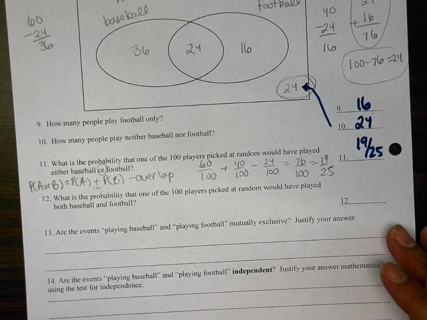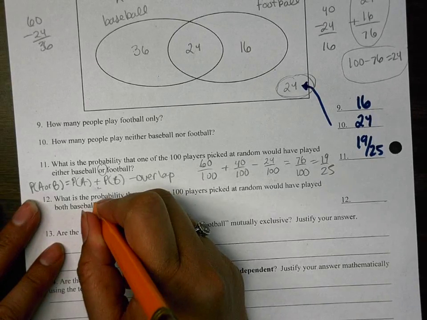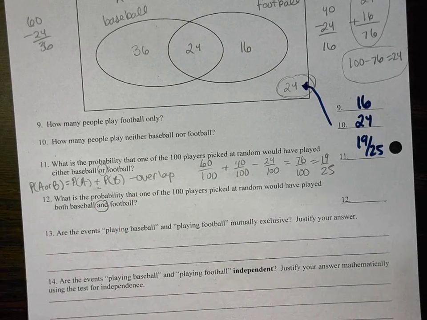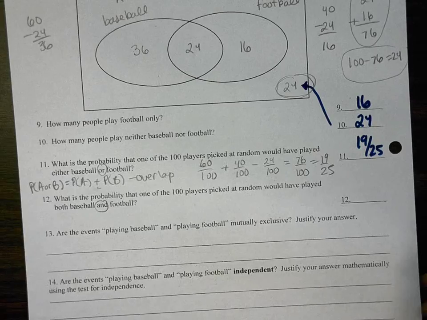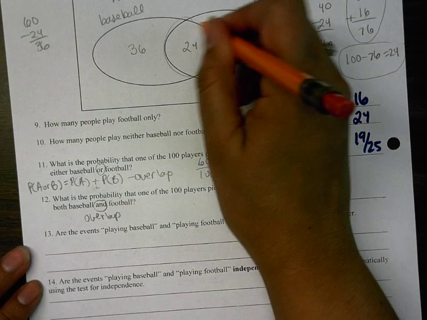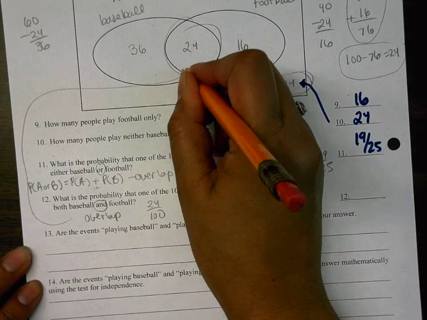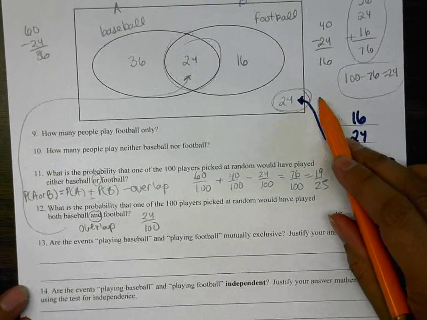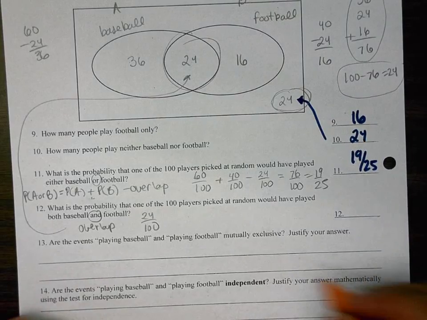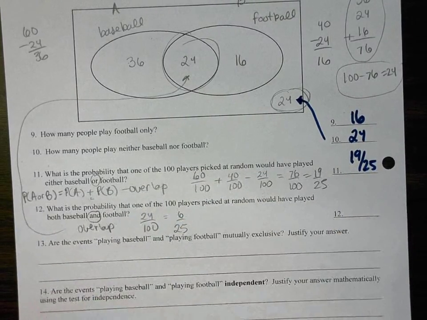Okay. What is the probability that one of the 100 players picked at random would have played both baseball and football? What is the "and" meaning here? One more time, a little louder. Overlap. All right, where do the two overlap? 24 over 100. And make note again that 24 this time is coming from the overlap, where this one was coming from the extra. All right, anybody have that one reduced? 6 over 25. 6 over 25.